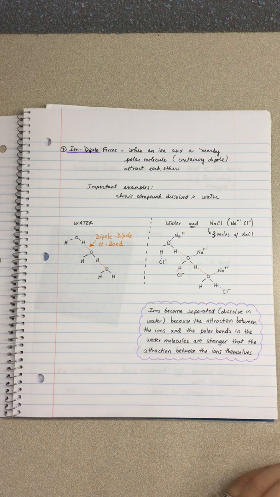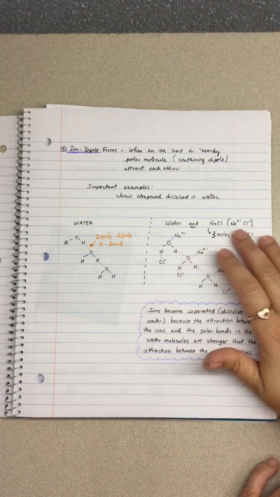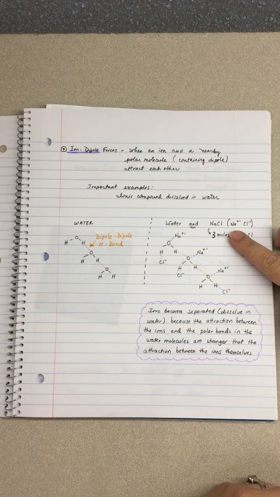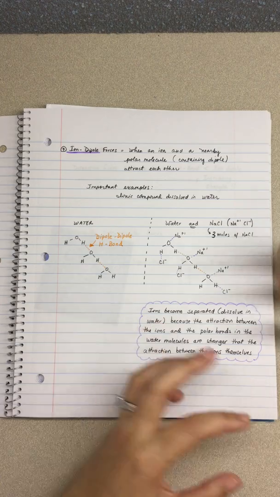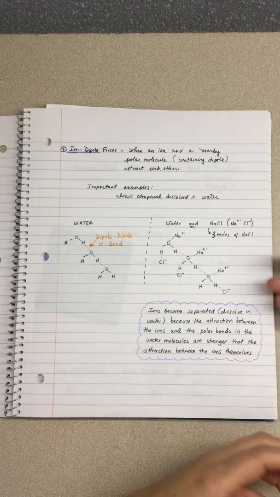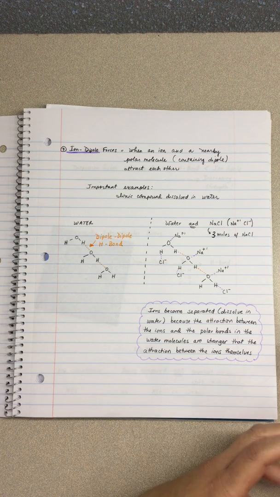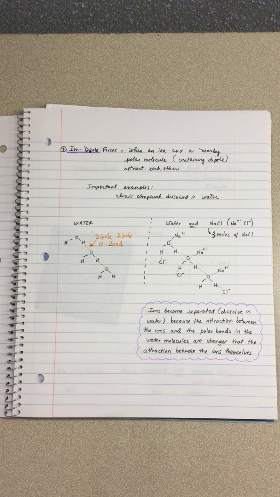Now, if you have your container with just the water, and now you add to that container sodium chloride, which is just table salt. Sodium chloride is an ionic compound. You have your ions Na plus 1 and Cl minus 1. Okay? So I'm just writing down 3 molecules of water and adding 3 moles of sodium chloride, but the amount is not important. What is important is the attraction and which interactions you have between your particles, the water molecules and the ions from your ionic compound.